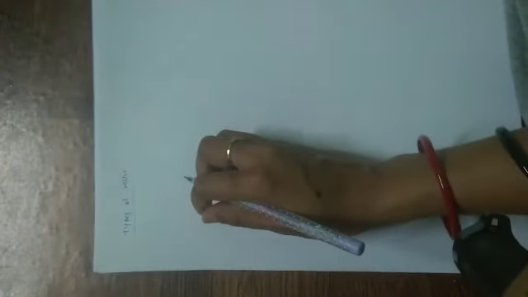So with this we'll start different types of vector. The first one is the null vector. Null vector is also known as zero vector. What is a null vector?